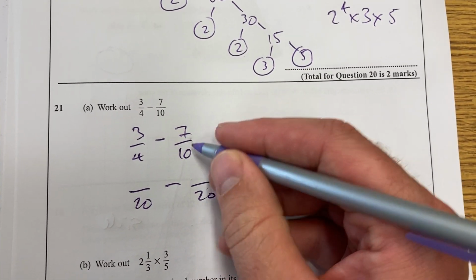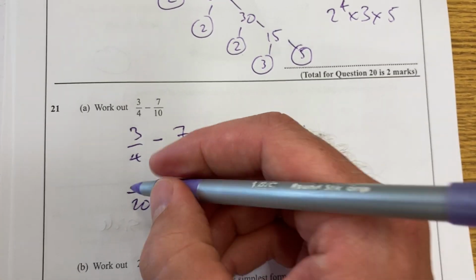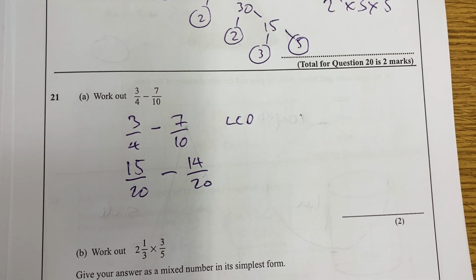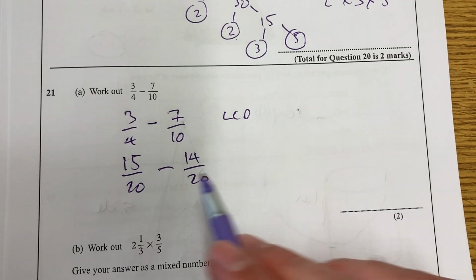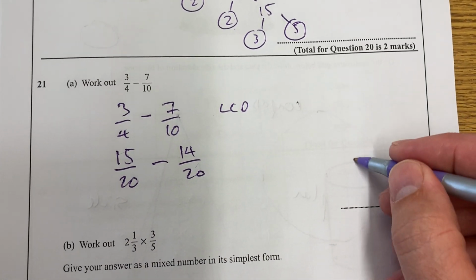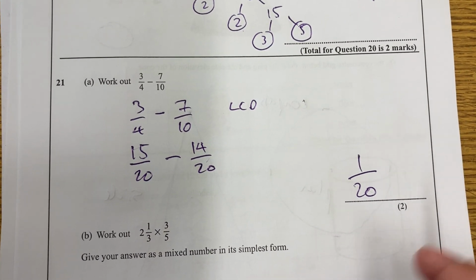I've doubled that, so I'm going to double the numerator, times that by 5. So I'm going to multiply the numerator by 5. And I'm going to have 15 20ths minus 14 20ths, leaving me 1 20th.